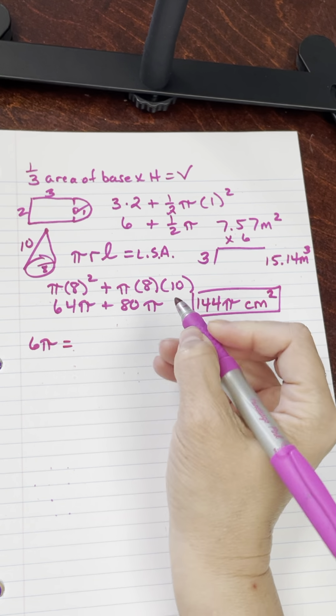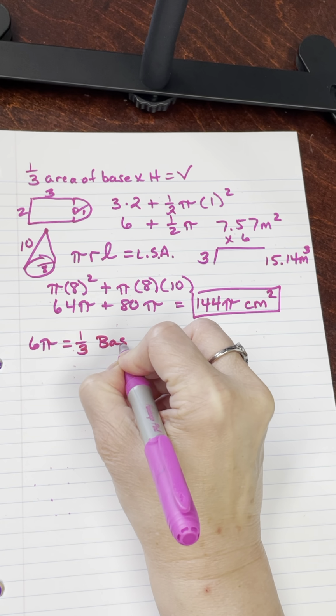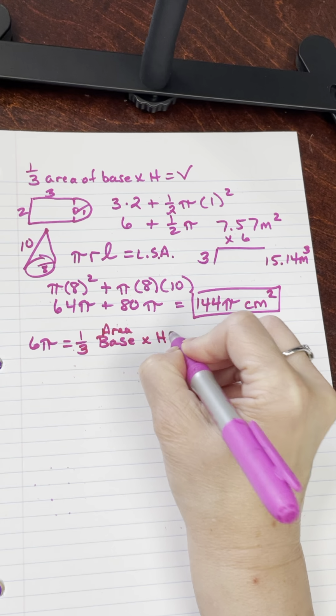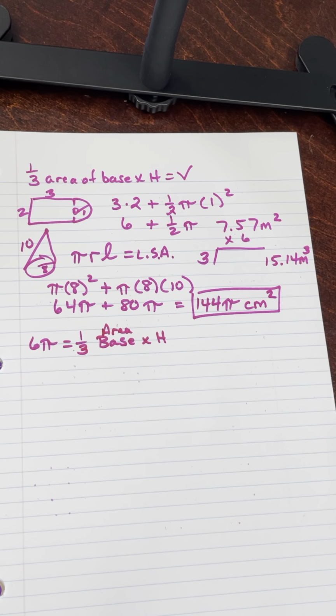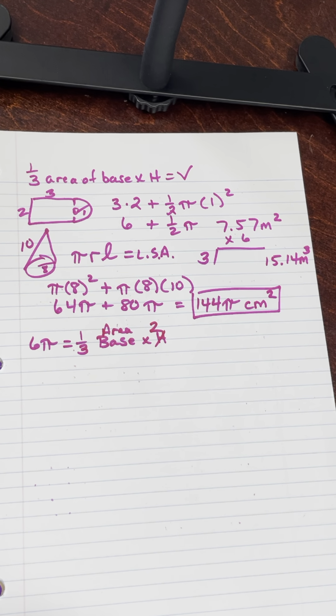So this 6 pi equals 1/3 the base, and I'm implying area there, area of the base times the height. What else did they give us? Height is 2 centimeters, so this can be substituted in for 2. So we need to work backwards to find the area of the base, and then from there find the radius.